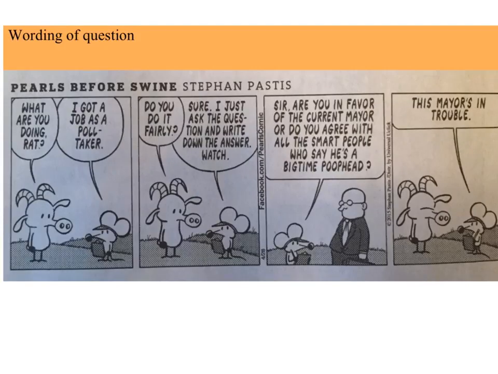Another kind of bias is the wording of the question. I would just urge you to read this comic, Pearls Before Swine by Stephen Pastis.